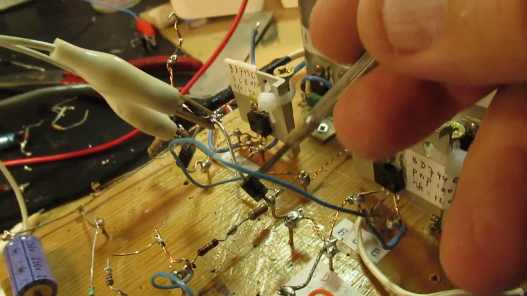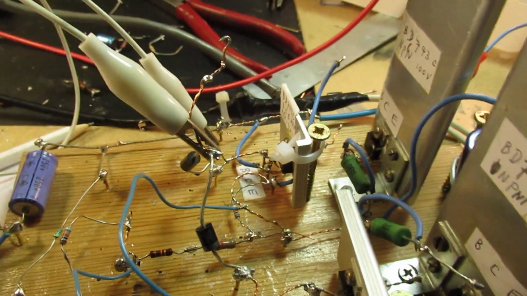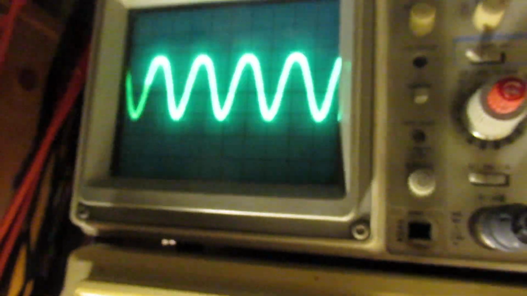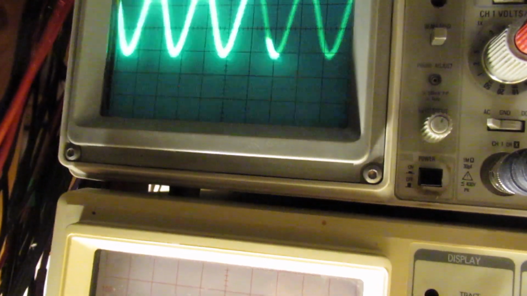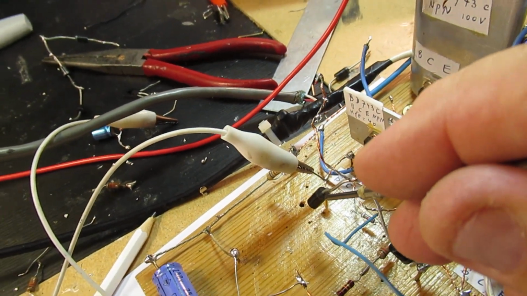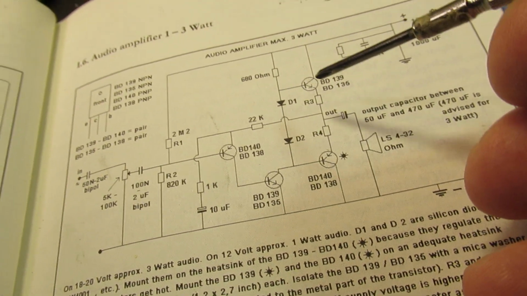This is one, and here the other one, and I've bridged one of them with a crocodile wire. So let's see what happens when we take out that crocodile wire. At the moment you see nothing. That means that such a circuit can be operated with 2 diodes here, but also with 1 diode.